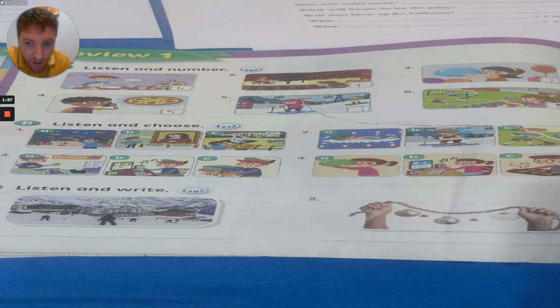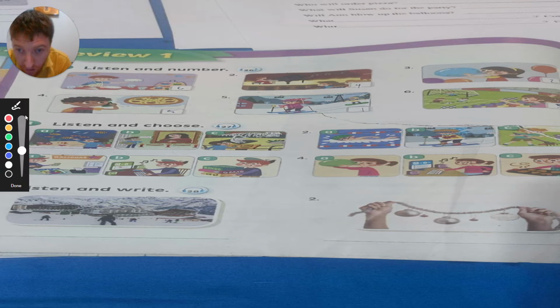So you have 1, 2, 3, 4, 5, 6. So number 1, I went to a soccer game. So put in the correct box. I went to a soccer game, so that would be, you would put number 1 here. So that is understood, so that's number 1.